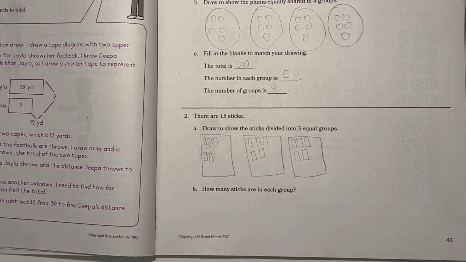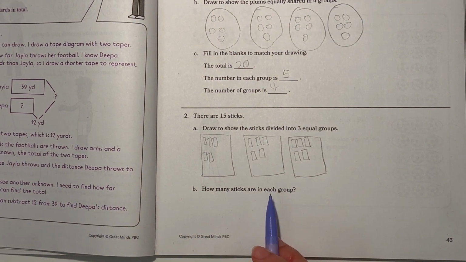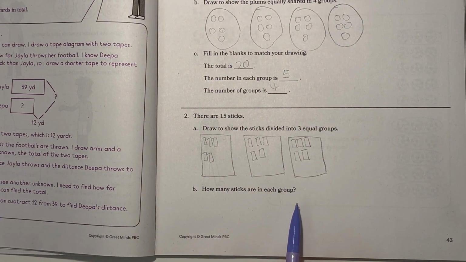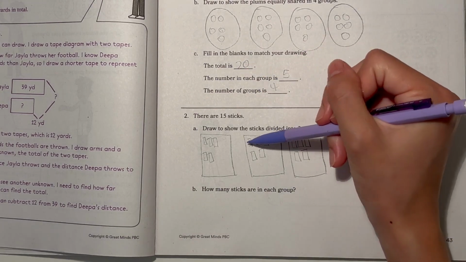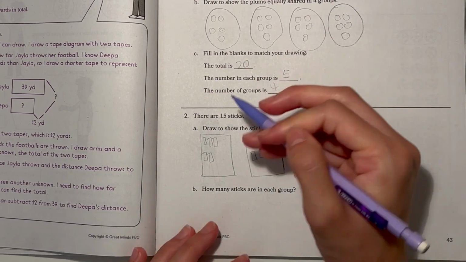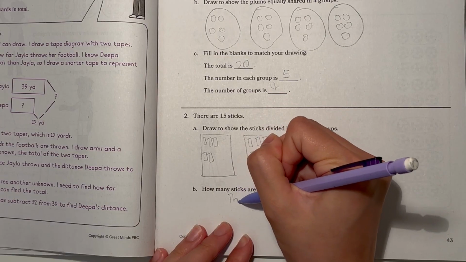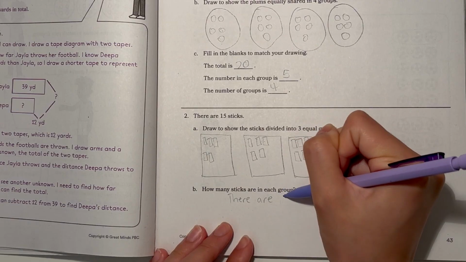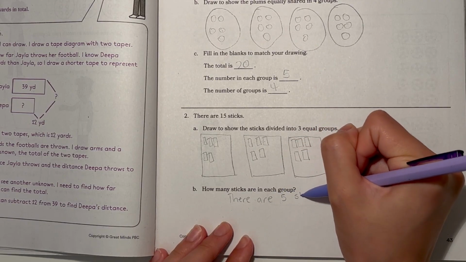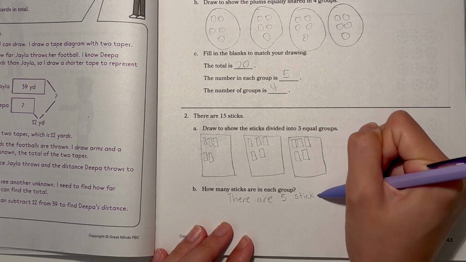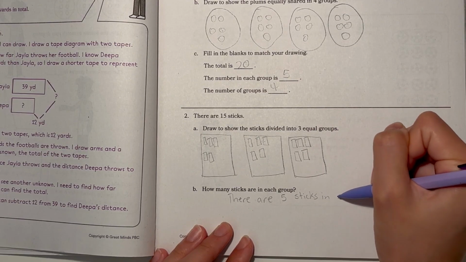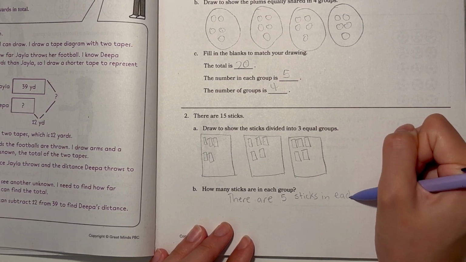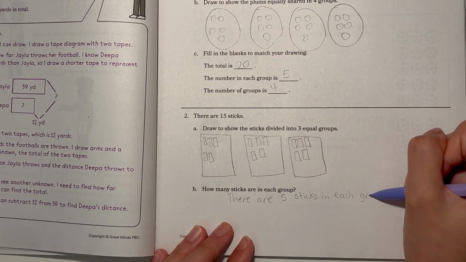So how many sticks are in each group? We reached 15, so we know we separated them equally. So now we can just count. 1, 2, 3, 4, 5. So there are 5 sticks in each group.